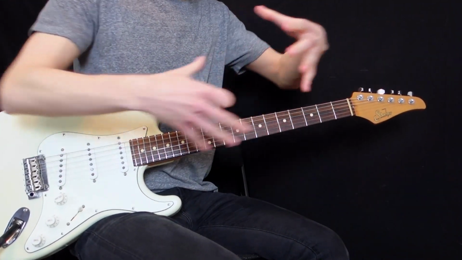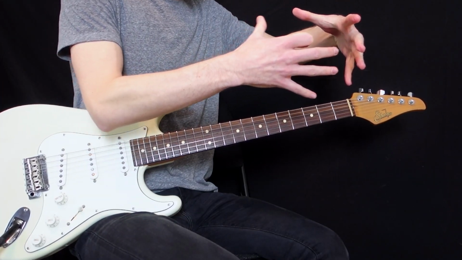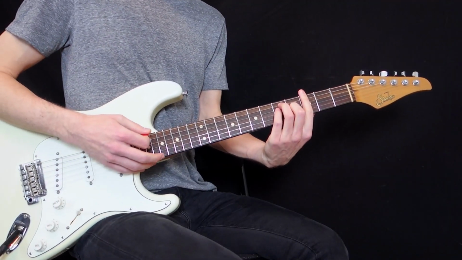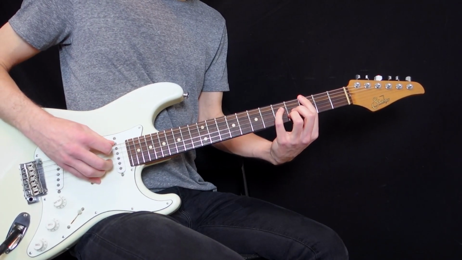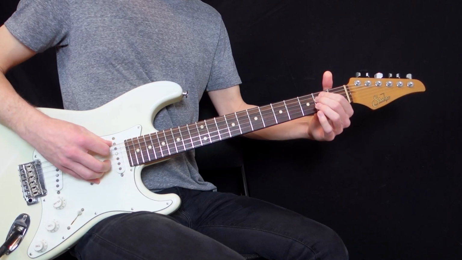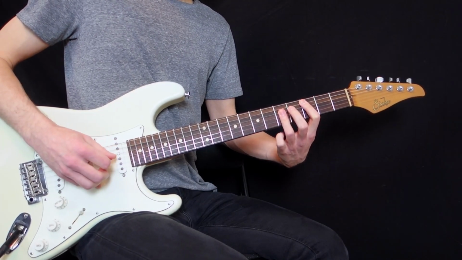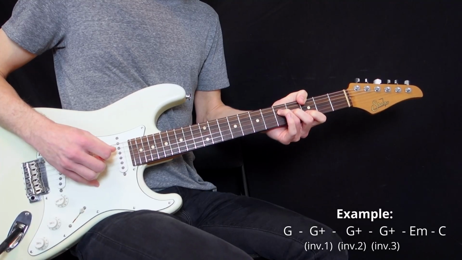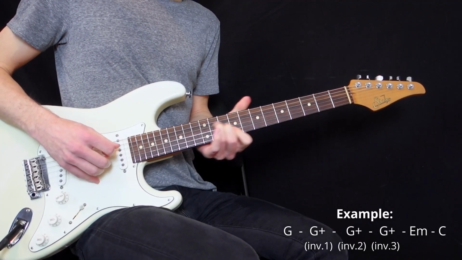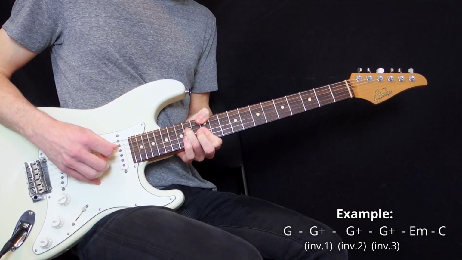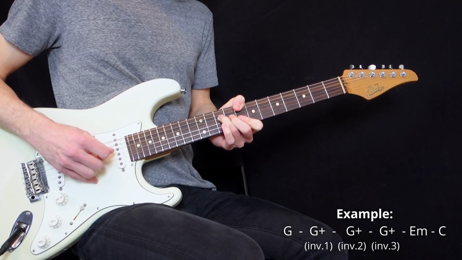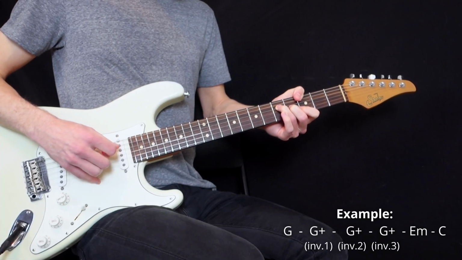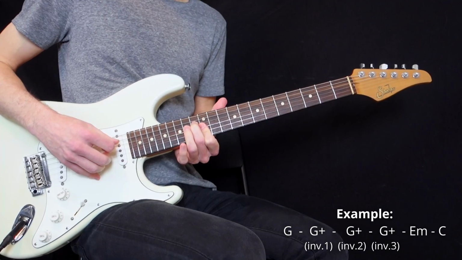So you can use it to bridge the gap on the fretboard, or create more tension and momentum before you resolve your chord. So if I do the same example where I go from G to G augmented, and then I resolve to E minor, and then to C, I can take advantage of that. So I could do something like that. So G augmented, and I go 4 frets, 4 frets, 4 frets, and I resolve to E minor.